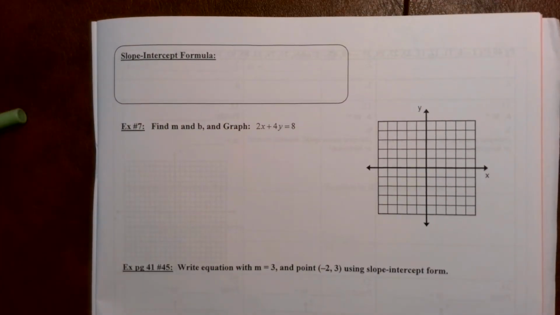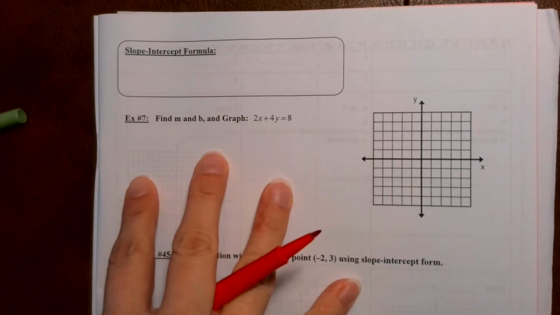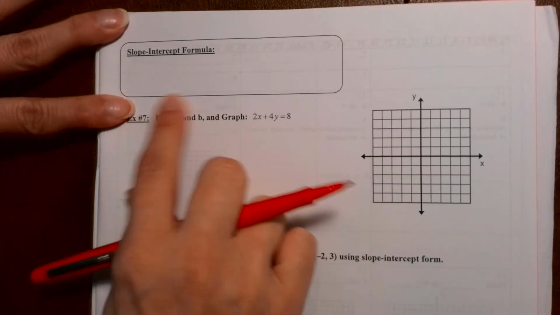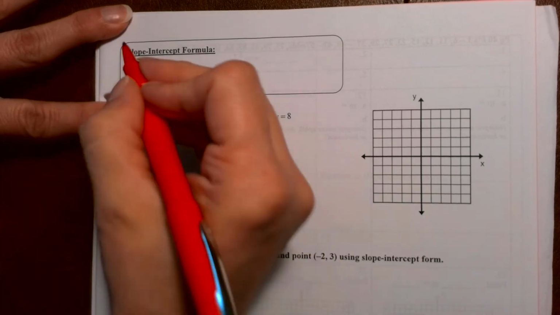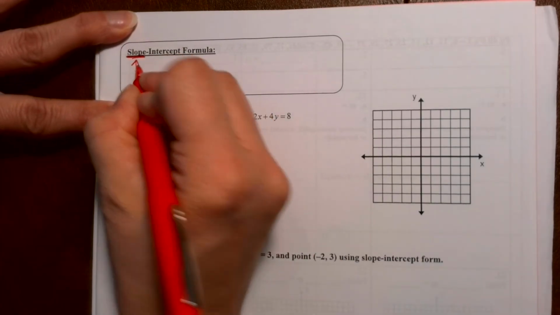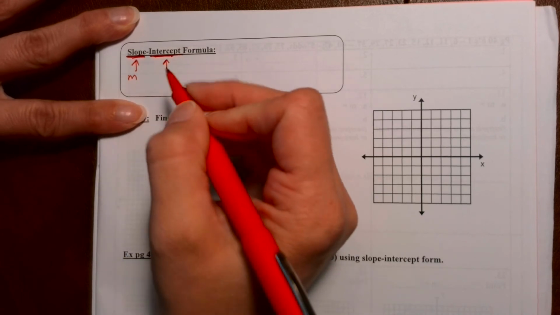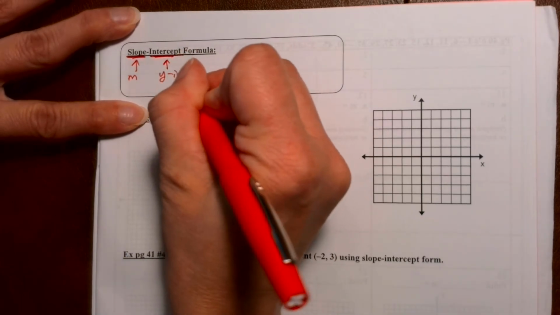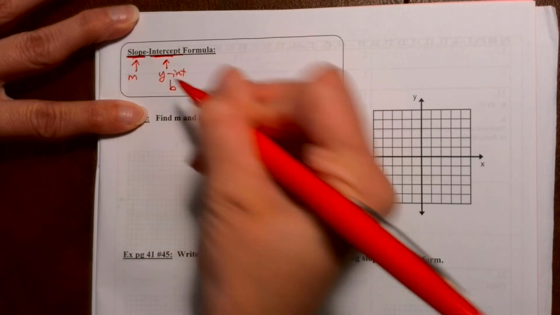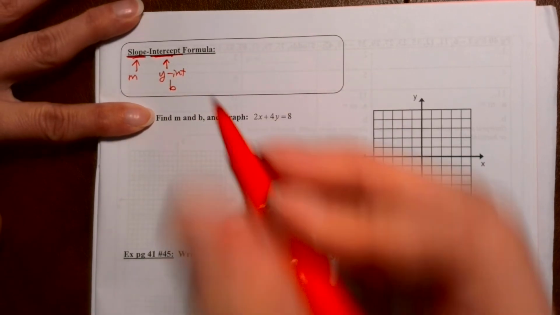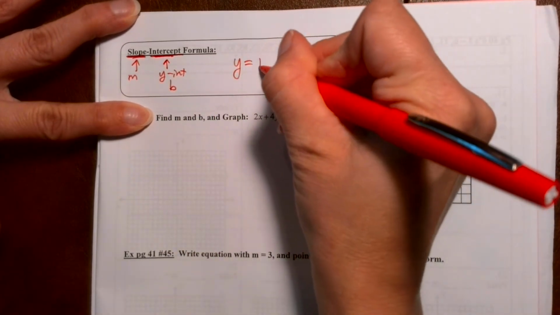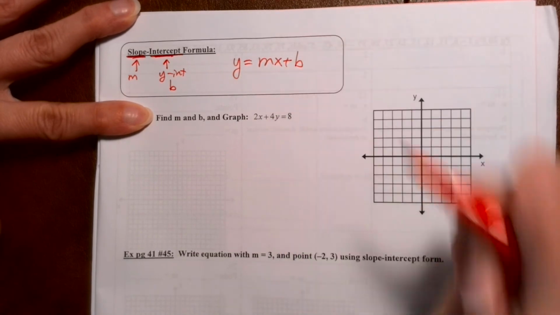And this is the one that most people say that they started learning when they first did algebra. This is the form teachers usually start with. So slope, meaning you have an m, and intercept, okay, that's talking about the y-intercept. That's your b value. Okay, and so this formula is y equals mx plus b.